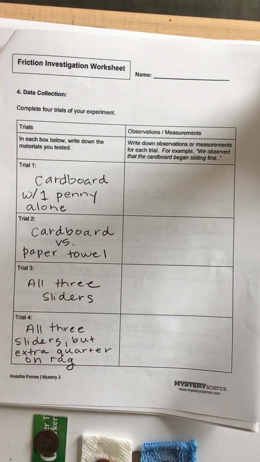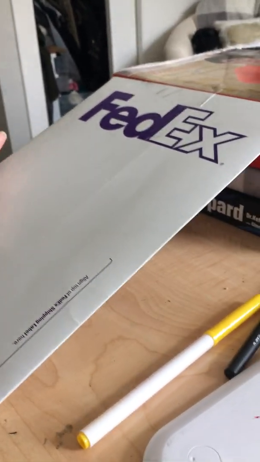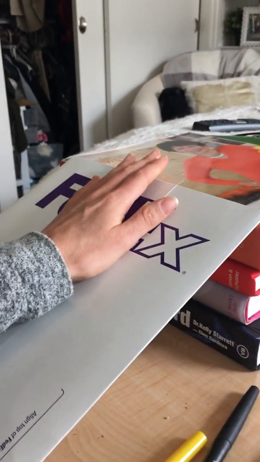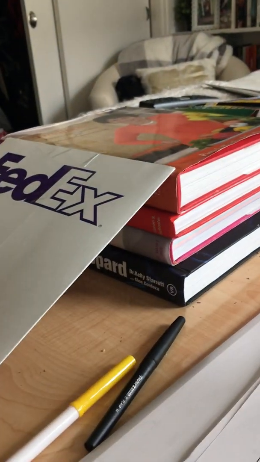And you might want to do something different, like change the height of your slider. So maybe you want to do one tested at 6 inches, and then add an extra book so that your slider would go higher and see what would happen. So it's up to you for what you would like to do, okay?